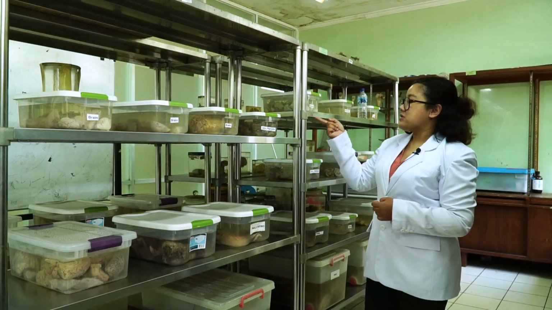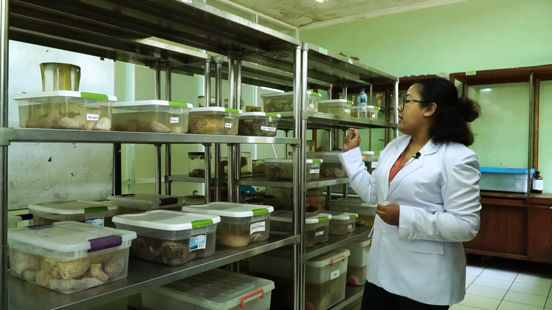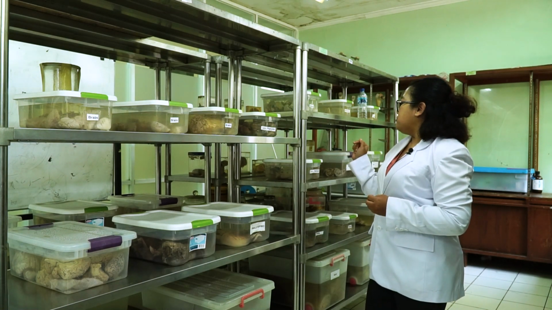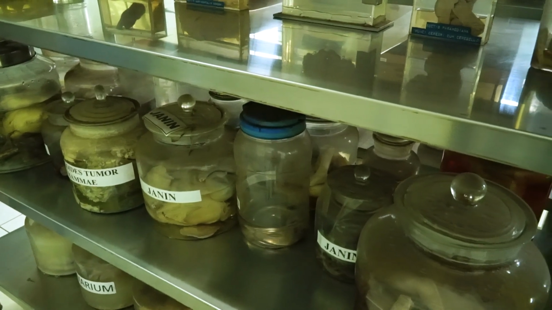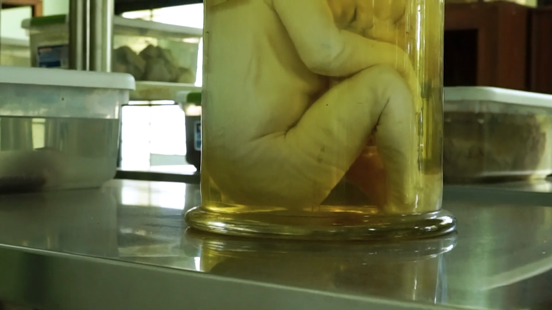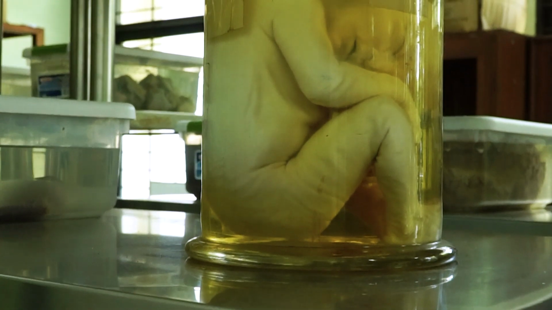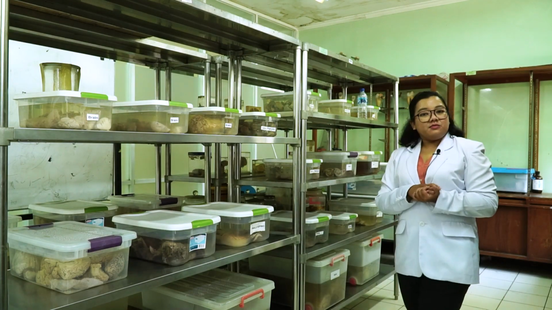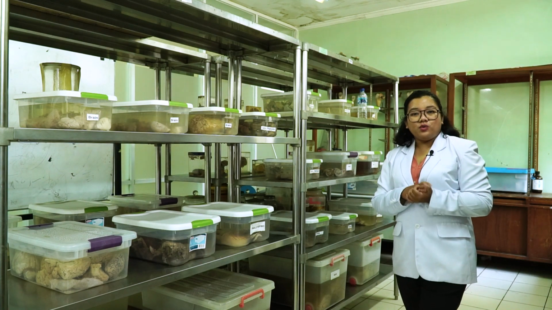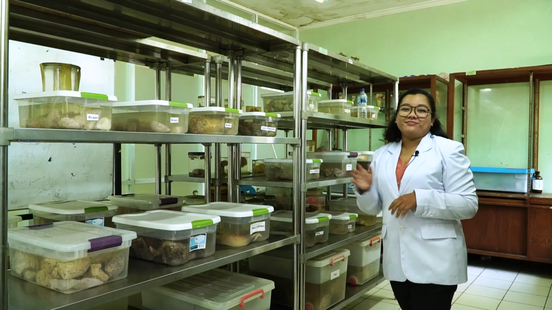And on the other side of the rack, we also have several fetus preparations. It's the aborted or stillbirth fetus, also preserved in formalin solutions. They're probably a little bit shocking to see, so we'll just see them a little bit.